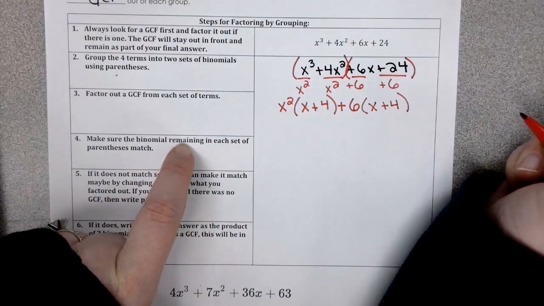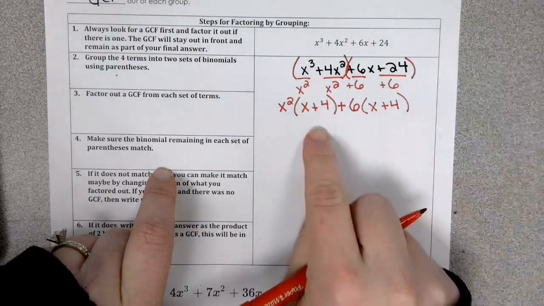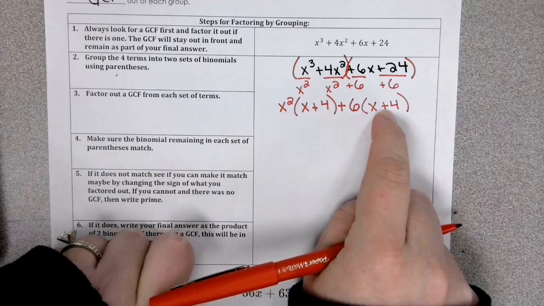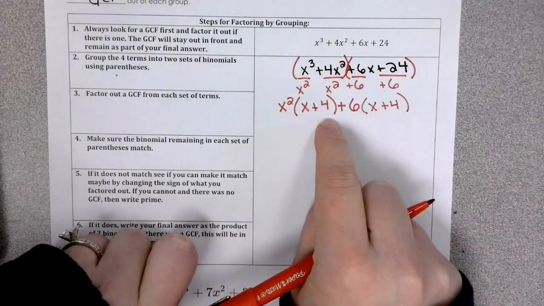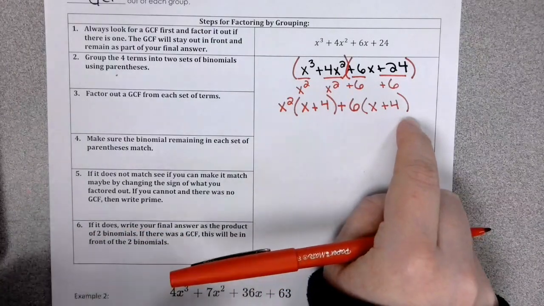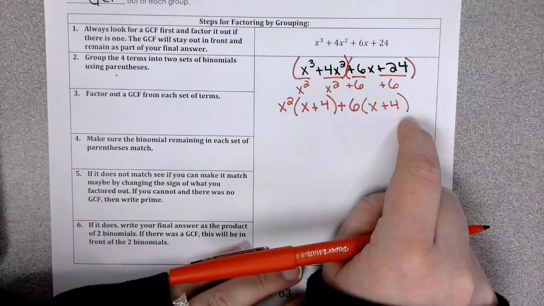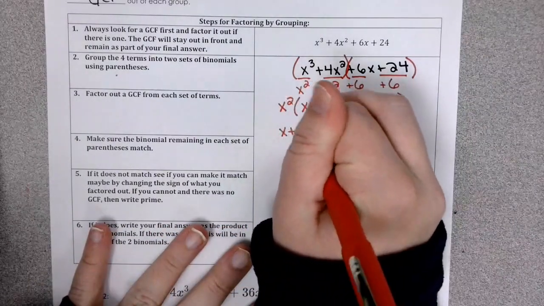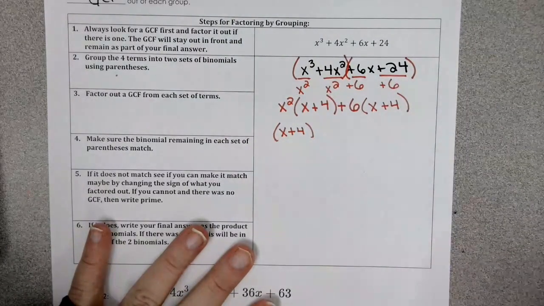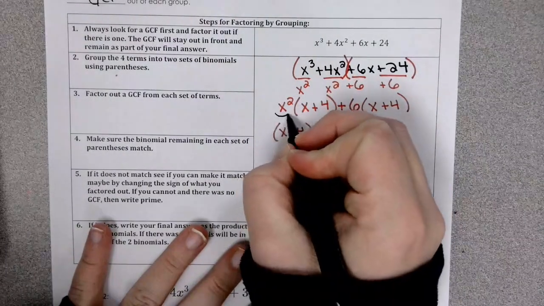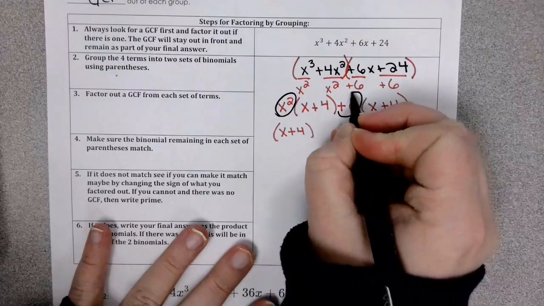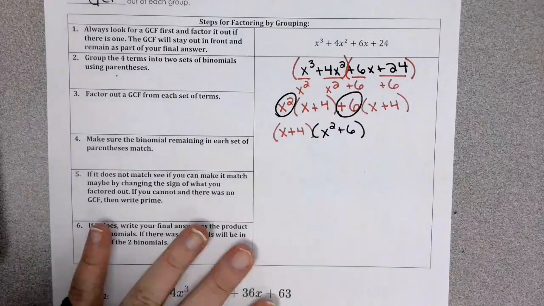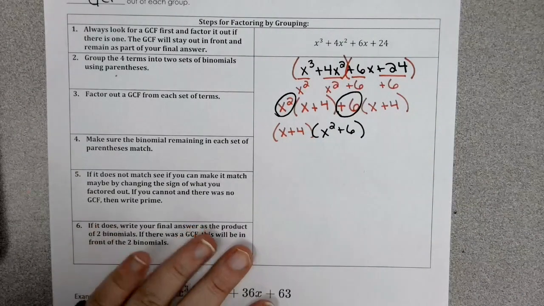Make sure the binomial remaining in each set of parentheses match. X plus 4, x plus 4. That is your greatest common factor of these 2 terms, and it's exactly what you want to happen every single time you factor by grouping. So x plus 4 is your greatest common factor, so I write it once. I then have an x squared and a plus 6. I rewrite them together in the other set of parentheses.